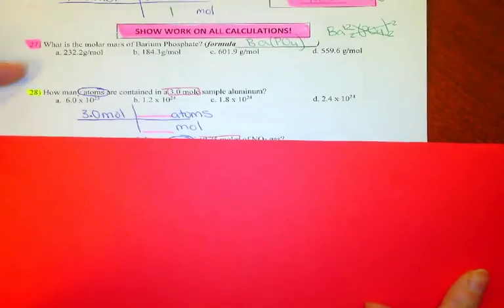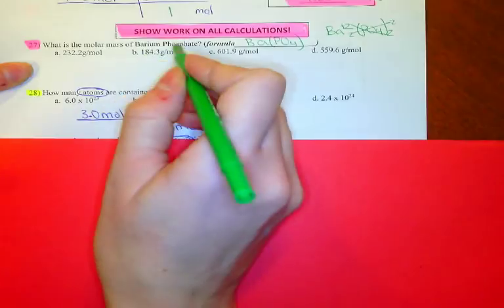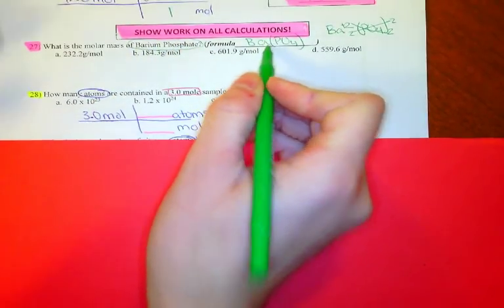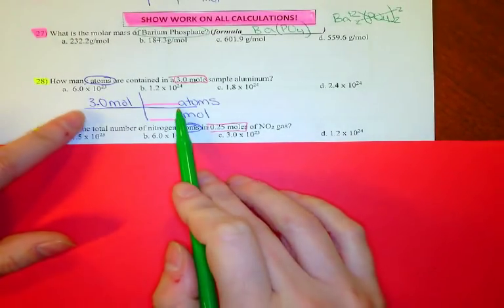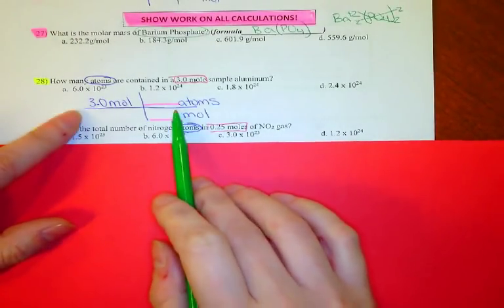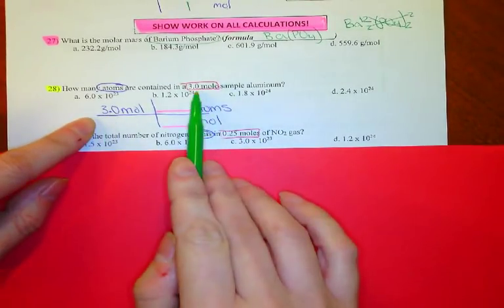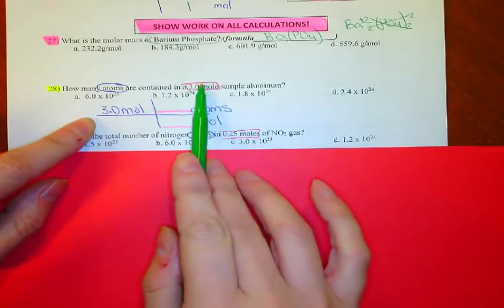Showing work on calculations, I found this formula for you in case you need to check your work. But remember, you cannot find molar mass from a name. You have to have the 4-step formula. All right. I've already gone ahead and started this one. So it's a multiple choice question. We want to be real careful that we're still showing our work. So how many atoms, what I circled, are contained in this given 3.0 moles?